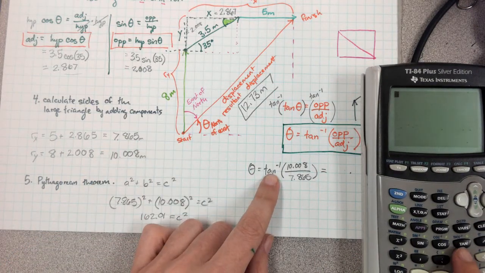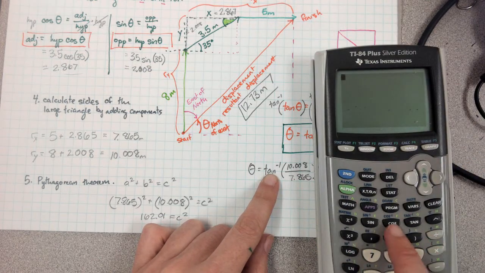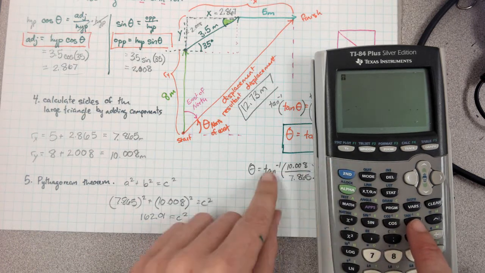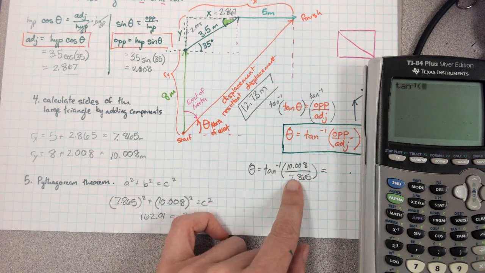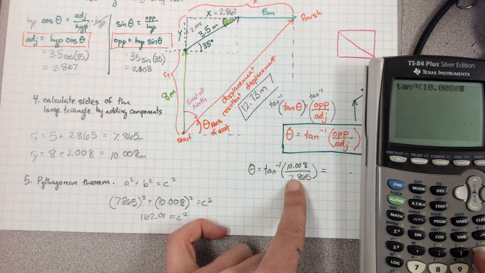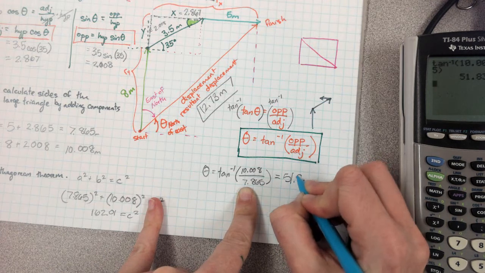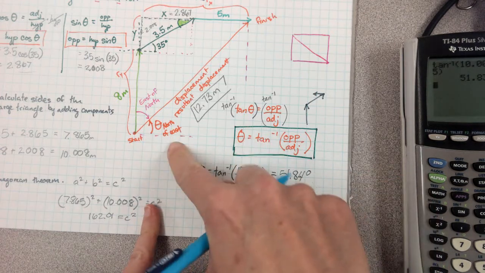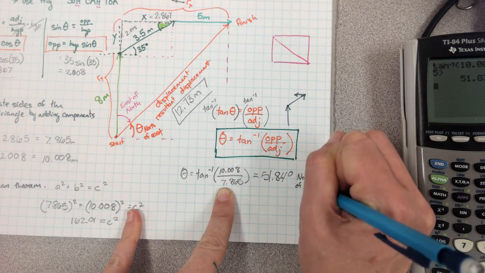So on the TI-84s, they have sine, cosine, tangent. Inverse sine, inverse cosine, inverse tangent are the little blue buttons. So inverse tangent of 10.008 divided by 7.865. So this is 51.84 degrees, and this one is north of east.